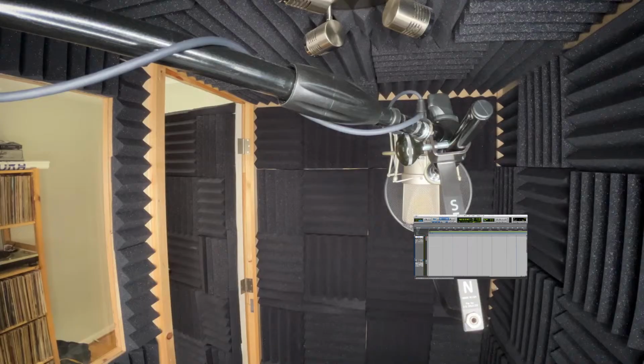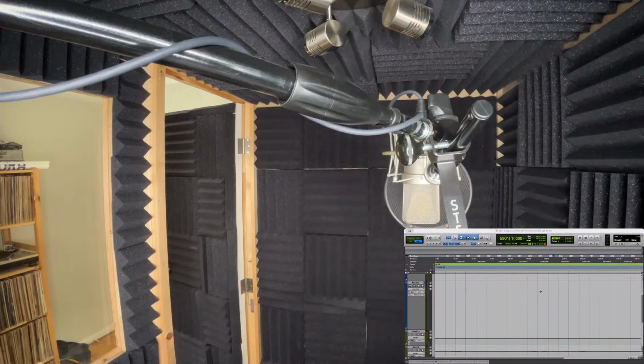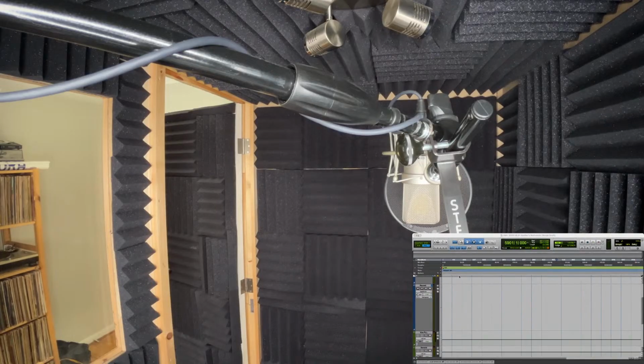I got the Pro Tools up there on the screen. So, trying to get this thing right. Let me see. Let's get the screen big. There we go. That might be good for you. Right, you should be able to see everything.